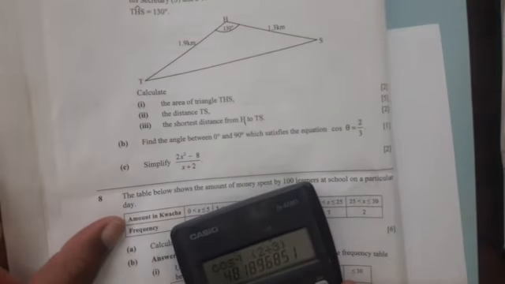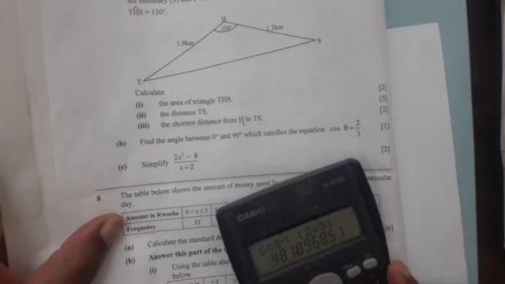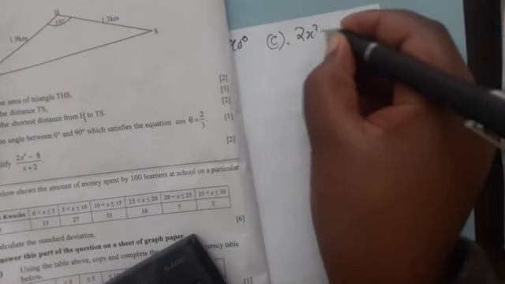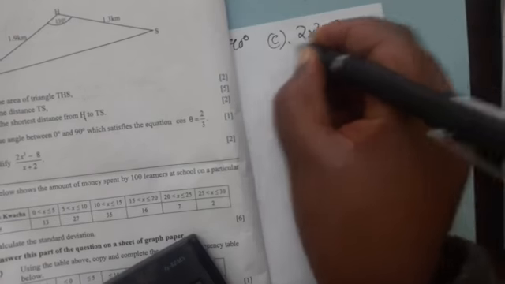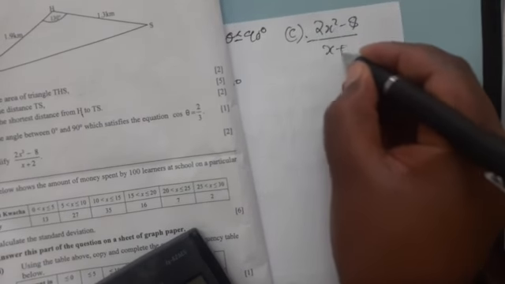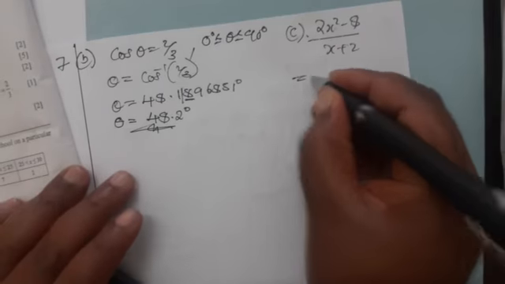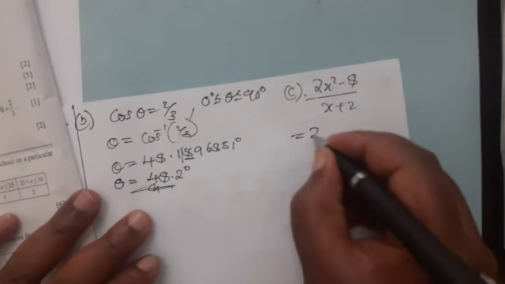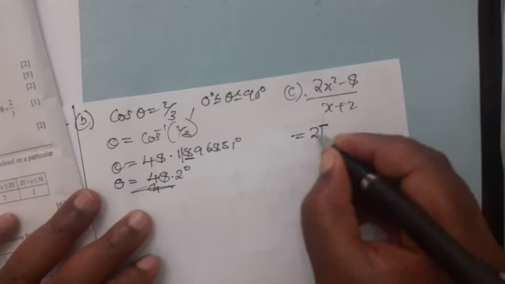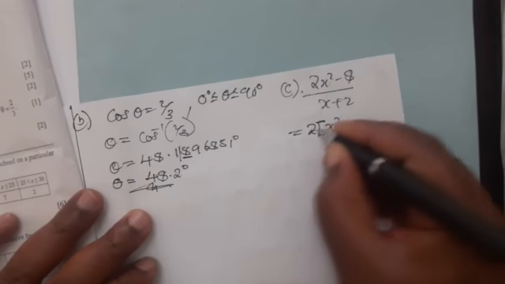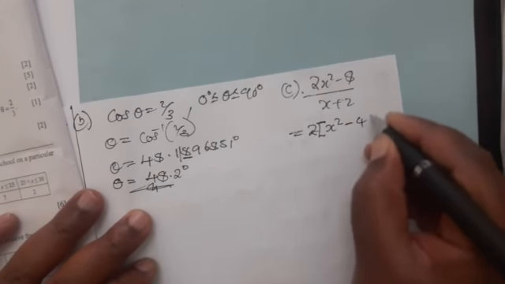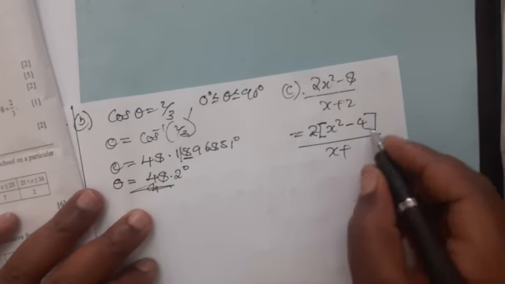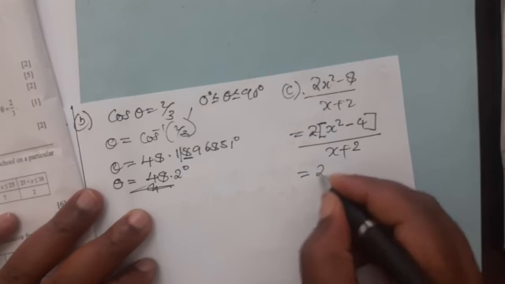We are told to simplify this one. So in most cases, we need to factorize and simplify. Alright? So, you look at the top part. What is common here, which is 2. Say, open the bracket. 2 and 2 cancel, remain with x squared. 2 into 8 is 4. Right? Over x plus 2. So I say 2 open bracket.